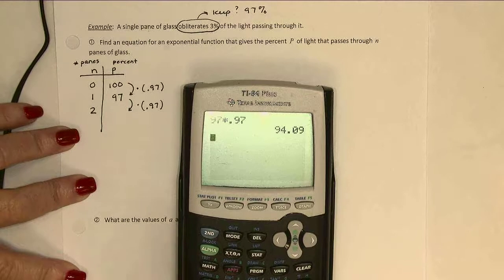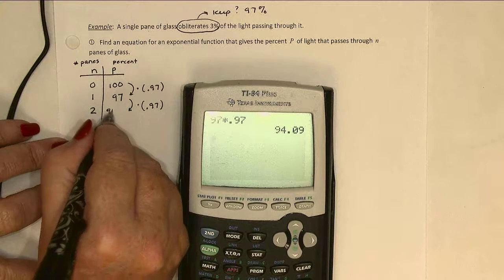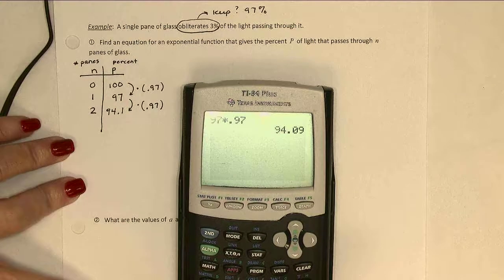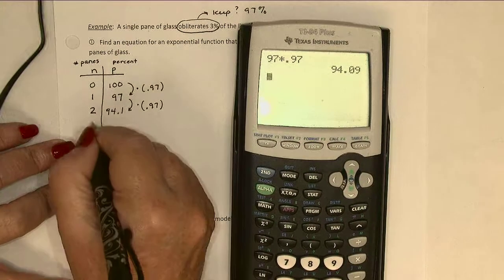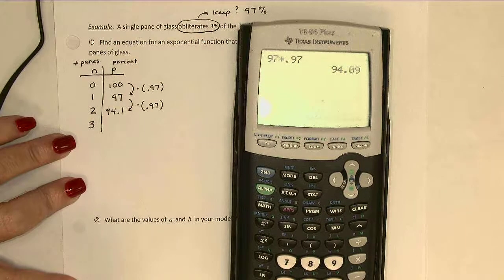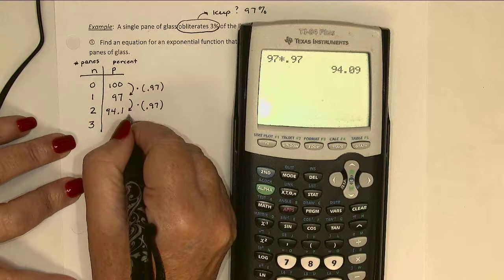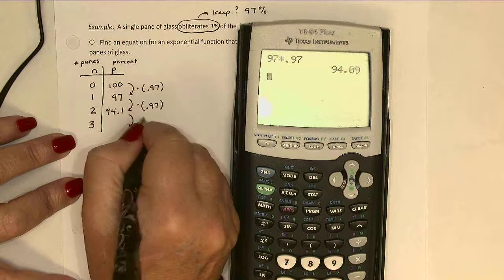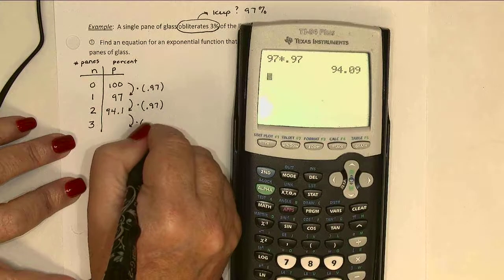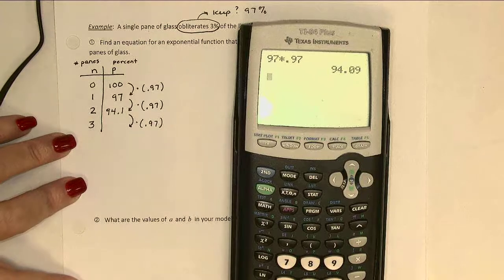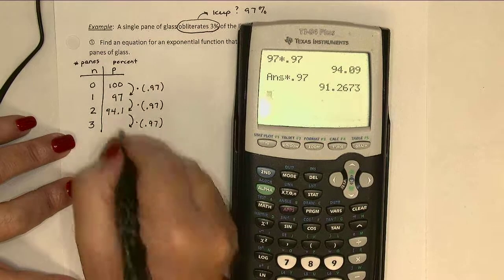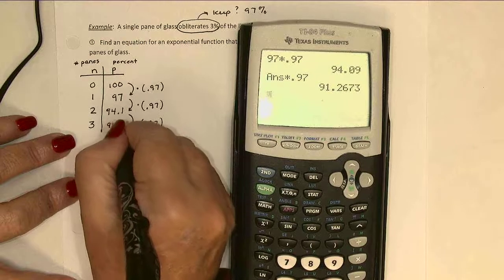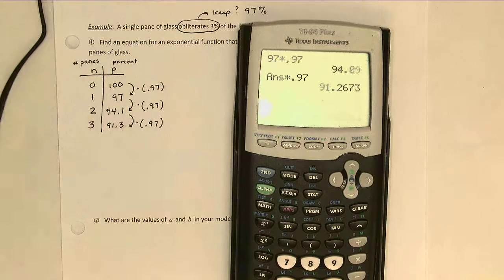I'll keep all the values in my calculator, but I think I'll just round off to 1 decimal here. I could keep going. If I put on another pane of glass, a third pane, I would once again cut out 3% of the light, or in other words, keep 97%. So multiplying by 0.97 again gives me about 91.3%. And so on.